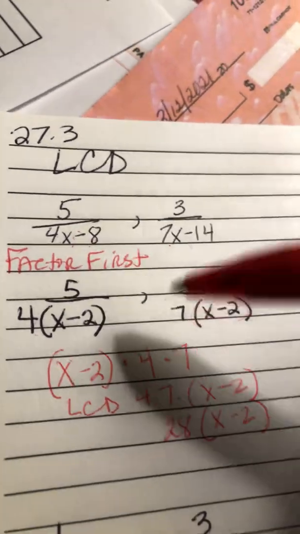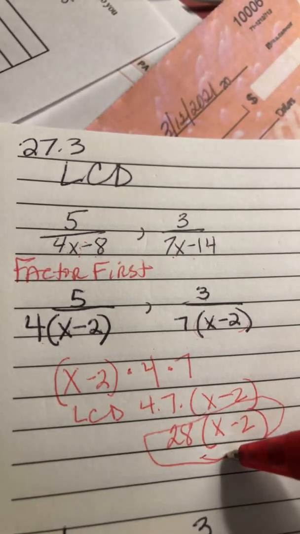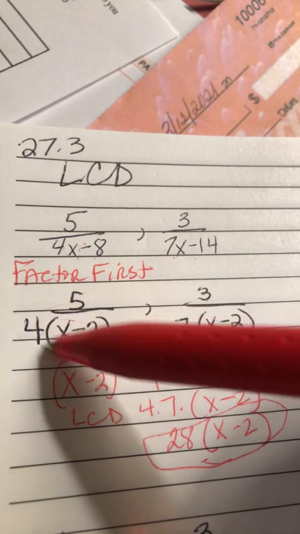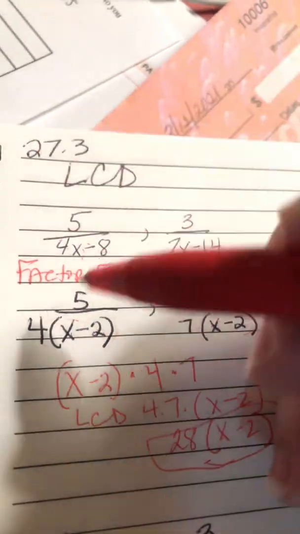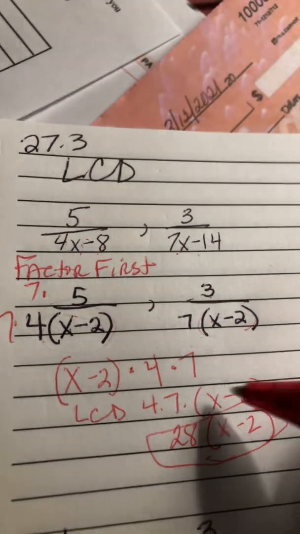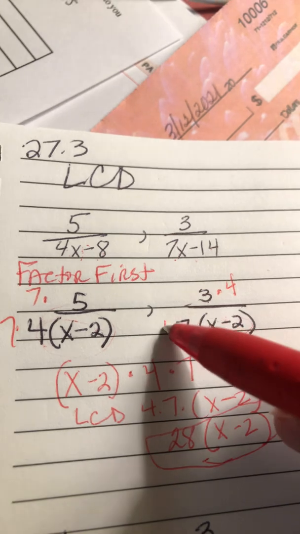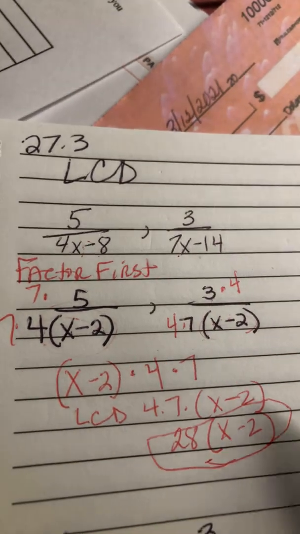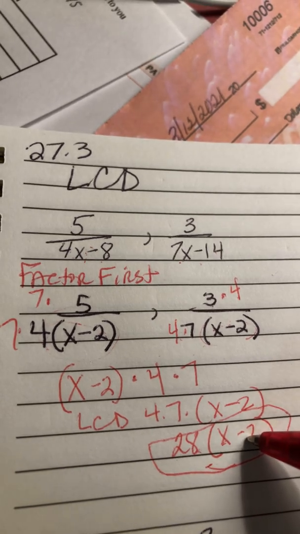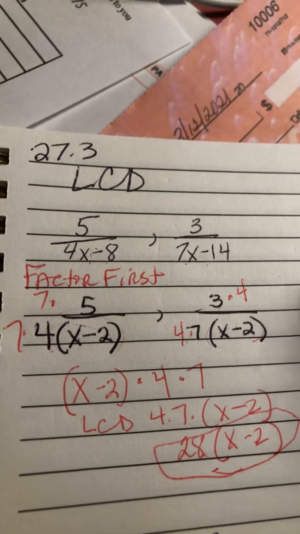Now, if they wanted me to change these so that they all had this ingredient, okay, then what this part was missing was the 7. So I would multiply the top by 7 and the bottom by 7. This one was missing a 4, so we'd multiply the top by 4 and the bottom by 4. And that would make them both have 28 times x minus 2. But it would change the tops to go along with it in the same manner.